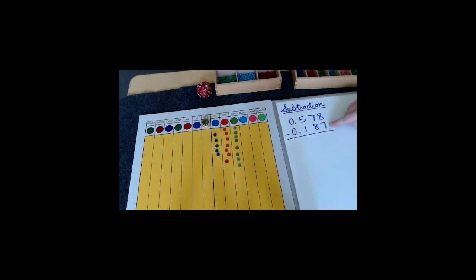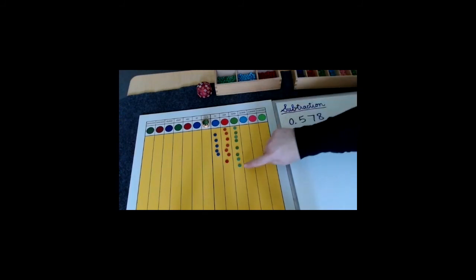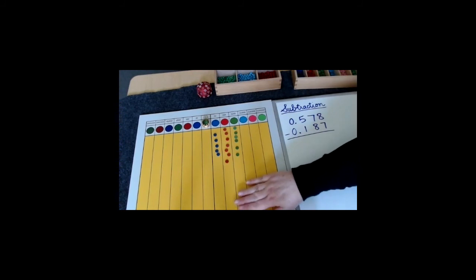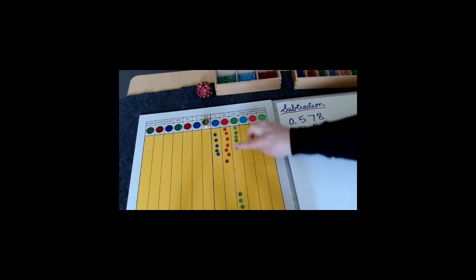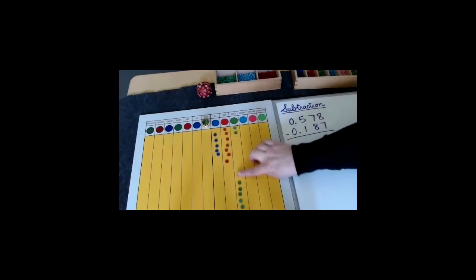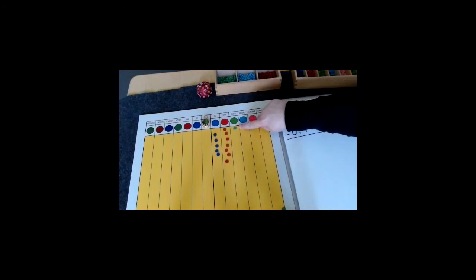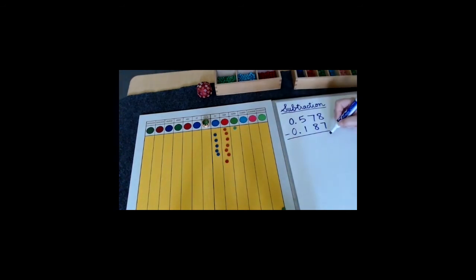So we want to start with our thousandths place. That's our smallest category. And we're going to take away 7 thousandths. 1, 2, make sure you can see those. 3, 4, 5, 6, 7. And we are going to have 1 thousandth remaining. And that's what we record.